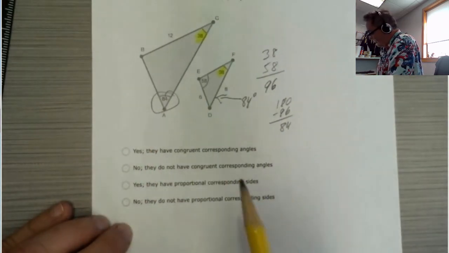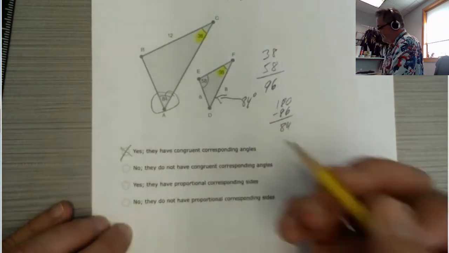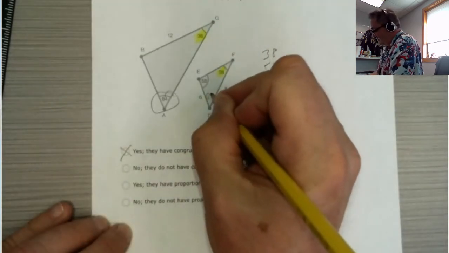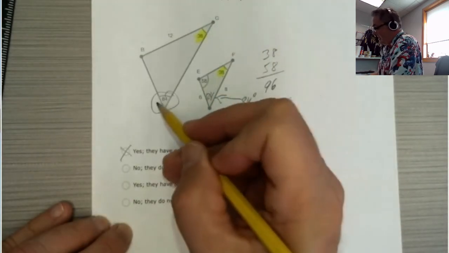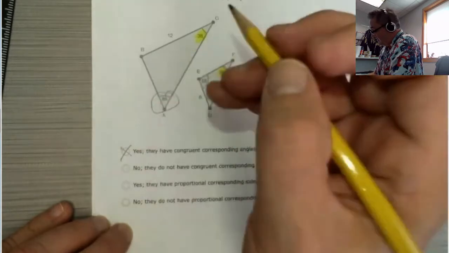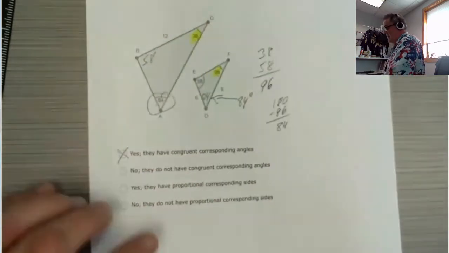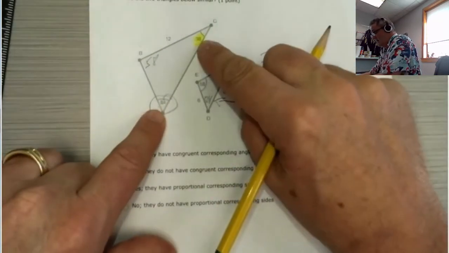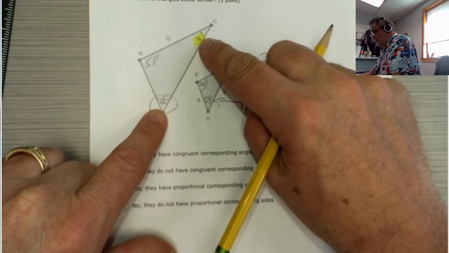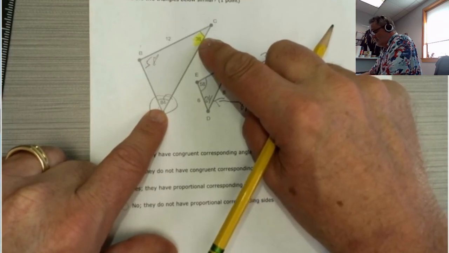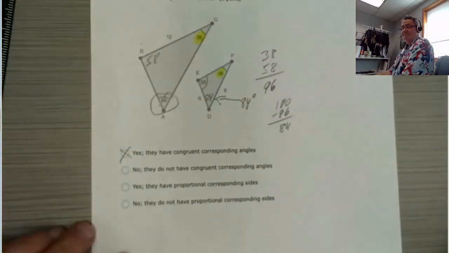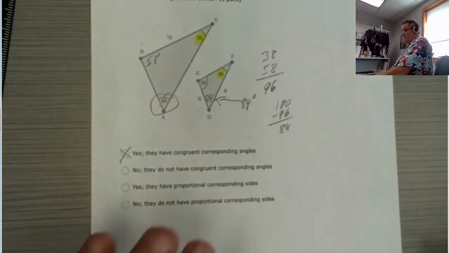Yes, they have congruent corresponding angles. So this is 84 and 38, that's 84 and 38, so this must be 58. We could have done the same thing here. Add 84 to 38, and we would get 122, and 122 plus 58 is 180. So there you go.